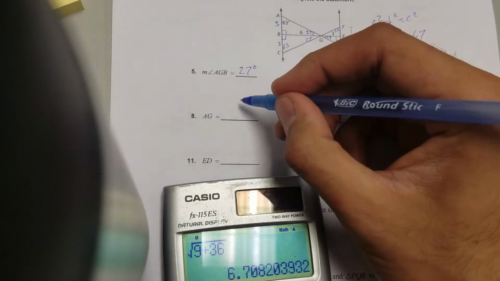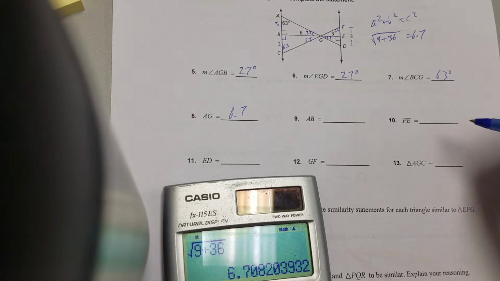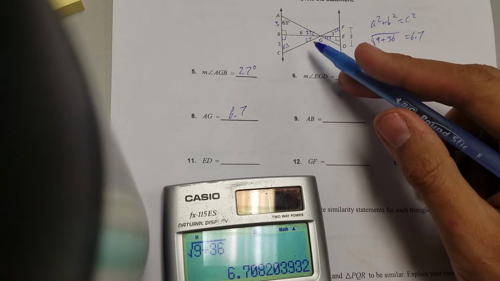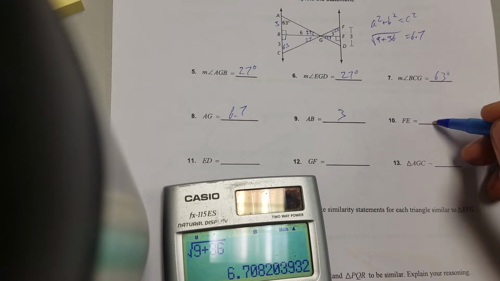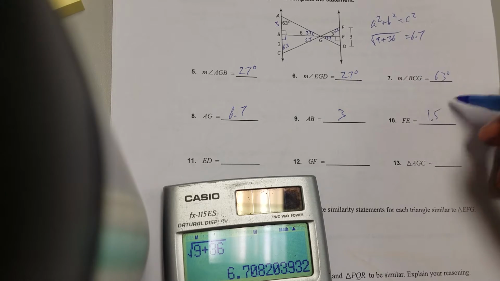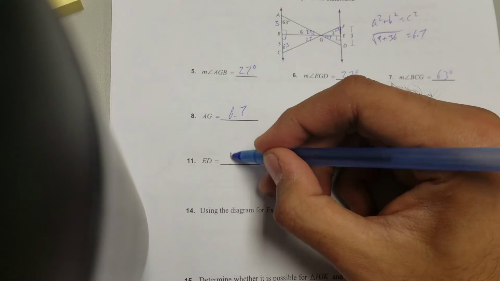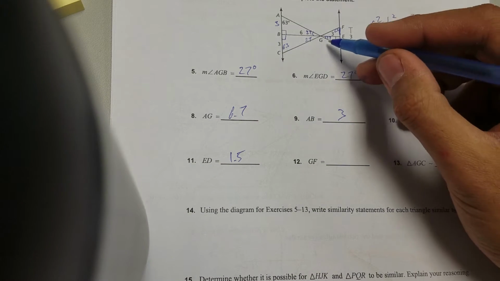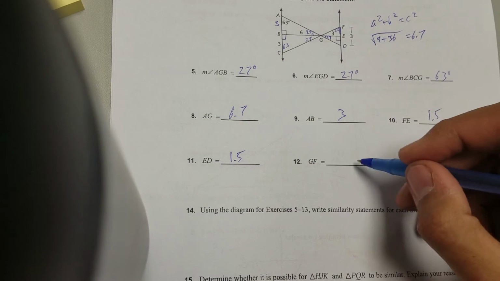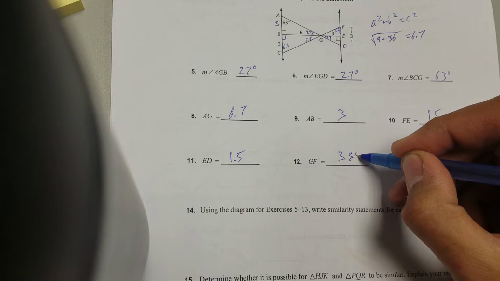So AG is 6.7-ish. AB is 3. FE is 1.5, just from right here to here. ED is also 1.5. GF is going to be half of this, so 3.35.